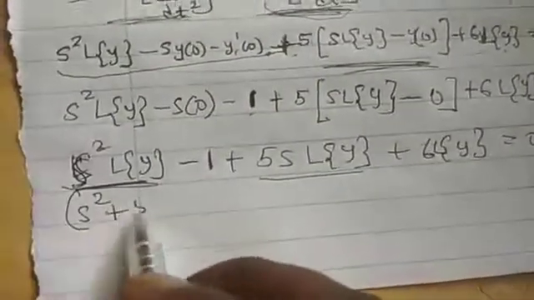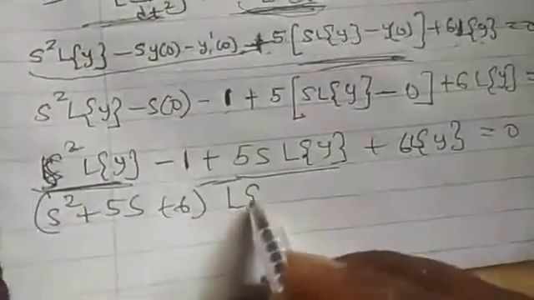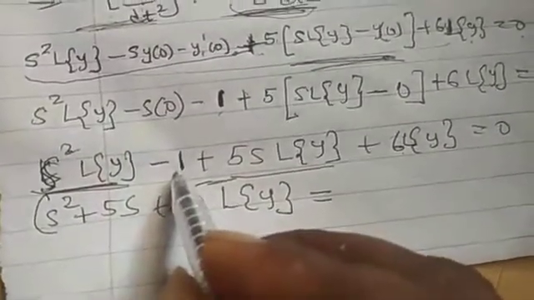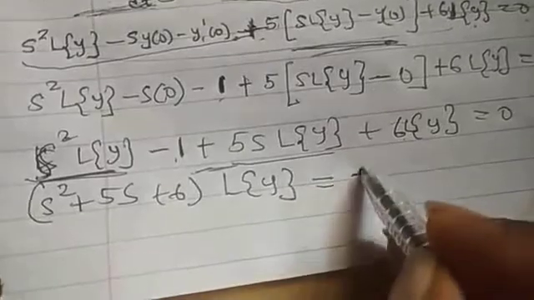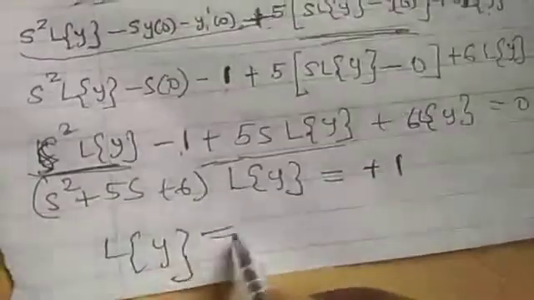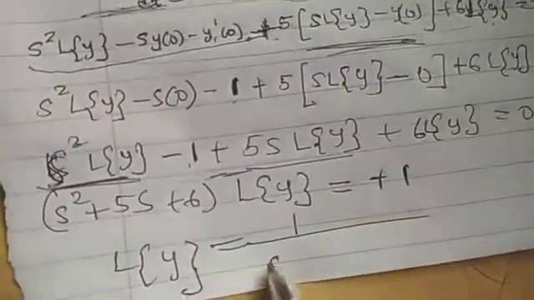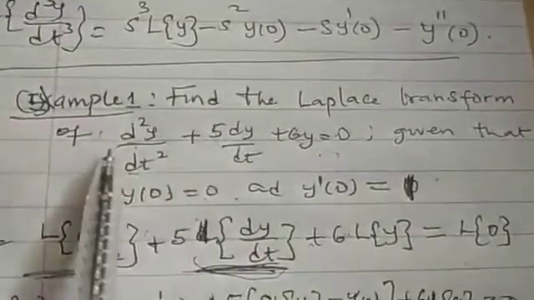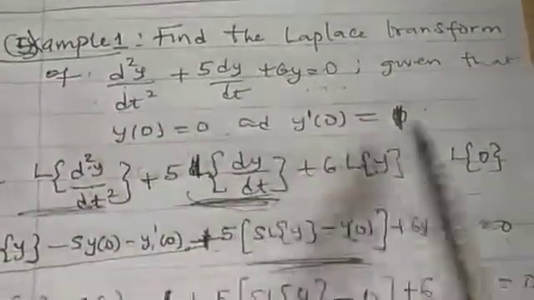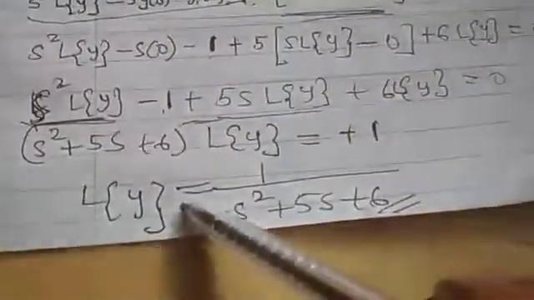This one involves s squared. This one involves plus 5s. And this one involves plus 6. Then Laplace transform of y. The one without Laplace transform of y, we take it to the other side. This is minus 1. When we take it to the other side, we have plus 1. Now, our aim is to find the Laplace transform of y. And our answer will be equal to 1 divided by s squared plus 5s plus 6. So, that is our answer. We have successfully found the Laplace transform of this differential equation given this. So this is the Laplace transform of y.